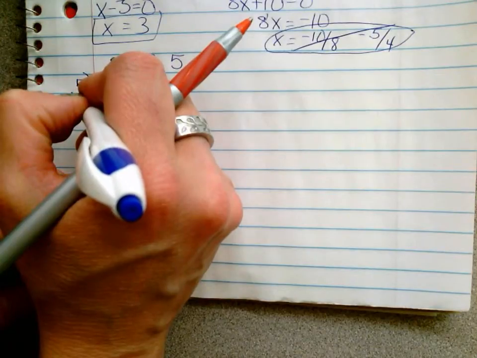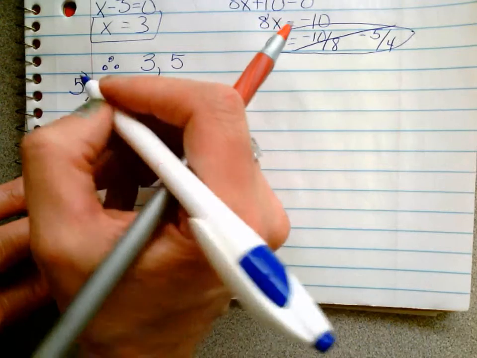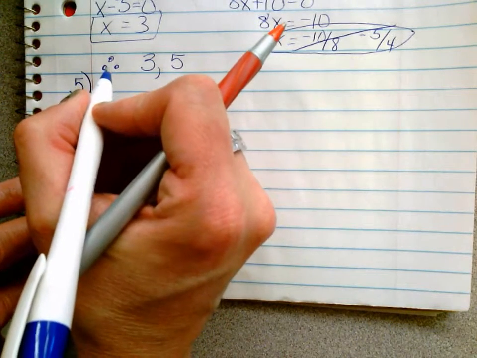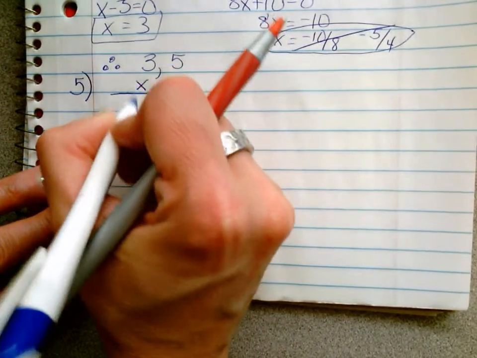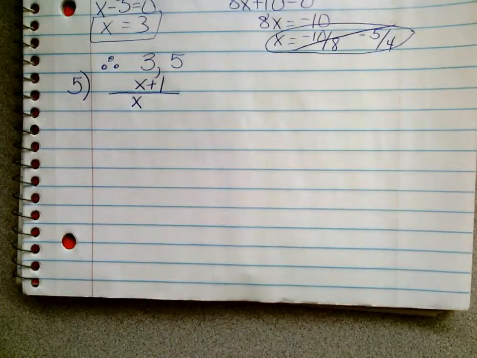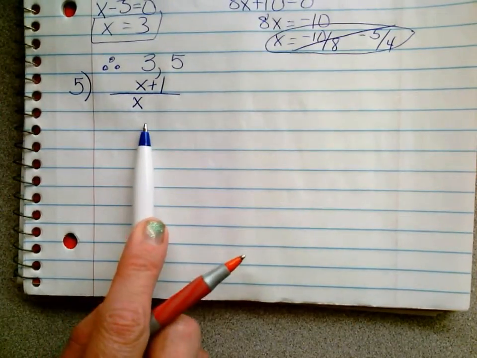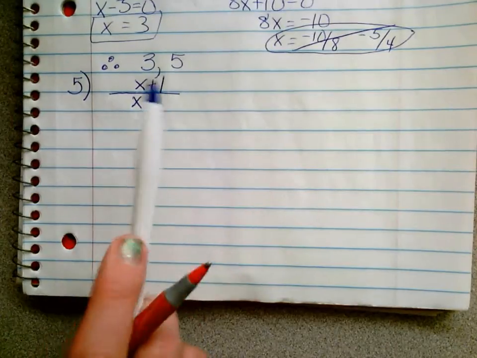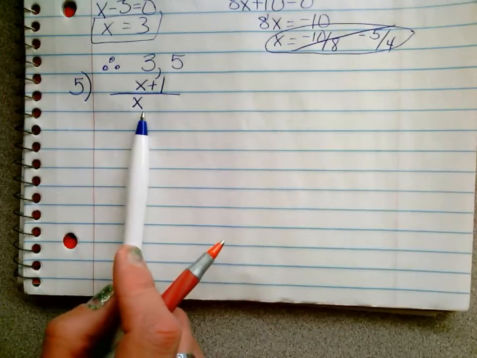The numerator of a fraction is 1 more than the denominator. Look at how I just translated that. I don't know what the numbers are, but I do know the top is 1 bigger than the bottom. The numerator of the fraction is 1 more than the denominator. That's the first sentence.